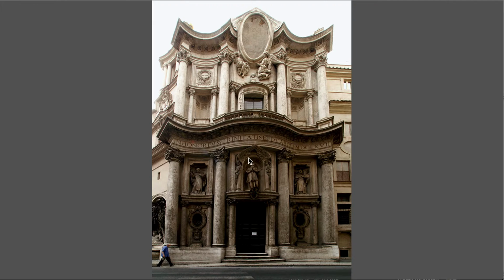So what you think of as normally four columns with an entablature on top, and normally an entablature is a straight line. In fact, up until this point, as far as I can think of, all entablatures were straight lines. But to have one undulate like this and the center part projecting out, we have seen that at least, with the facade of St. Peter's.